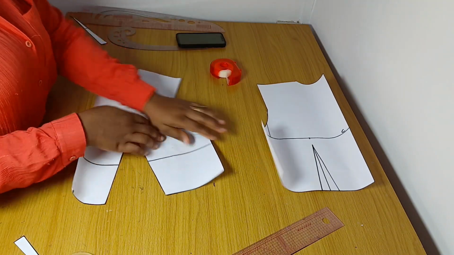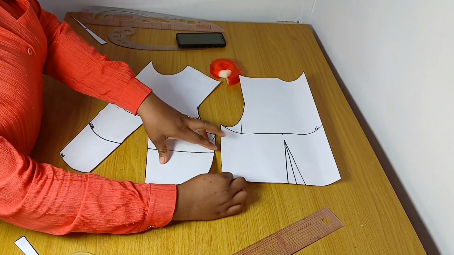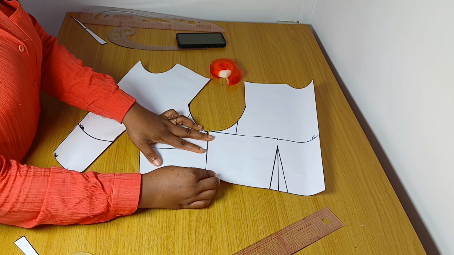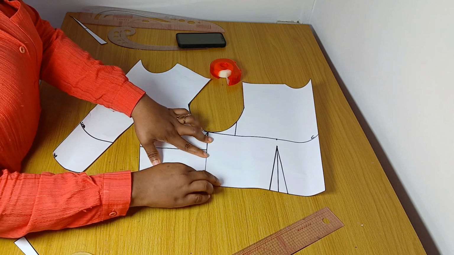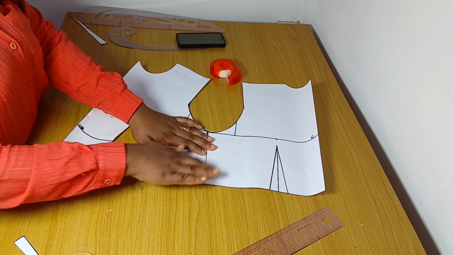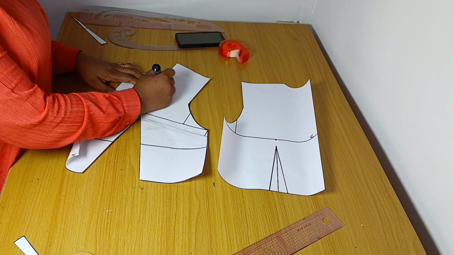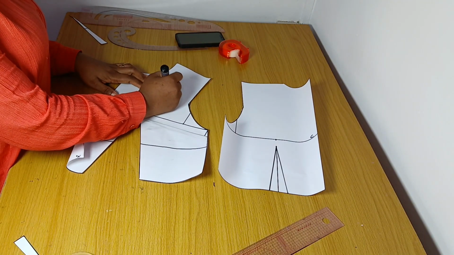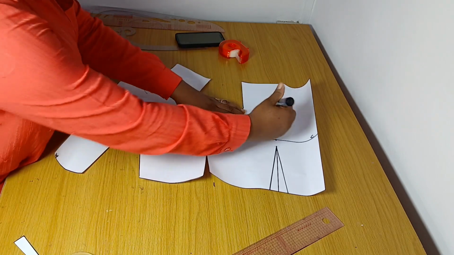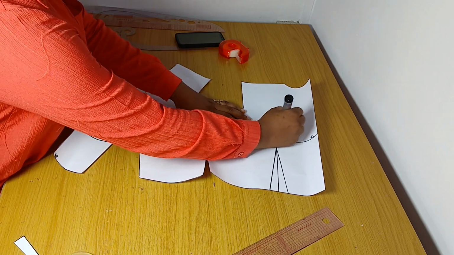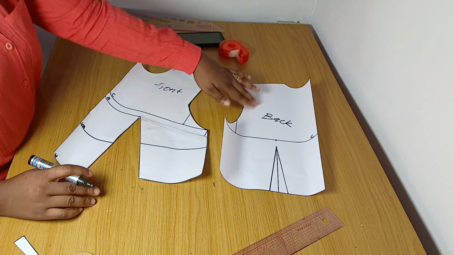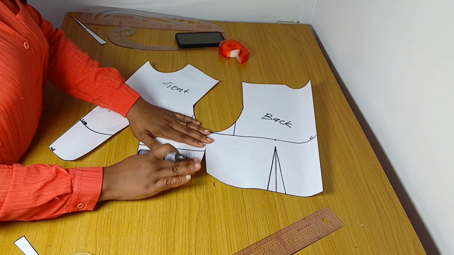Another thing you will notice here is that the front and the back length is not the same thing. So once you close your bust dart, you will see that the front length and the back length is not the same thing. And look at that armhole. The armhole is so perfect. I'm going ahead now to label it so that you guys will know the difference. We have the front and the back as well, just like you can see here. So this is how it looks like.